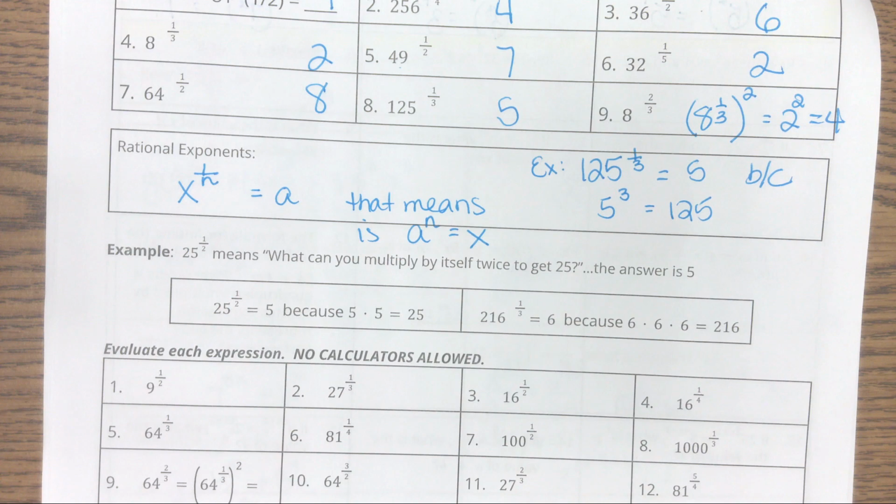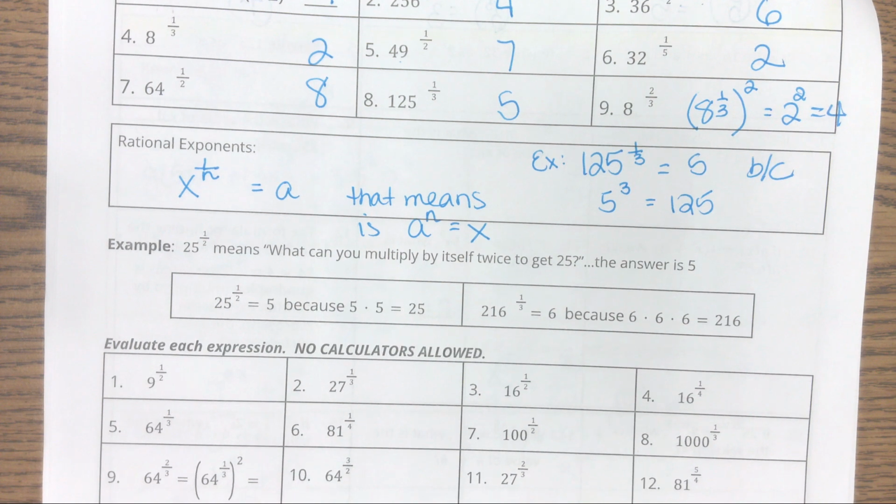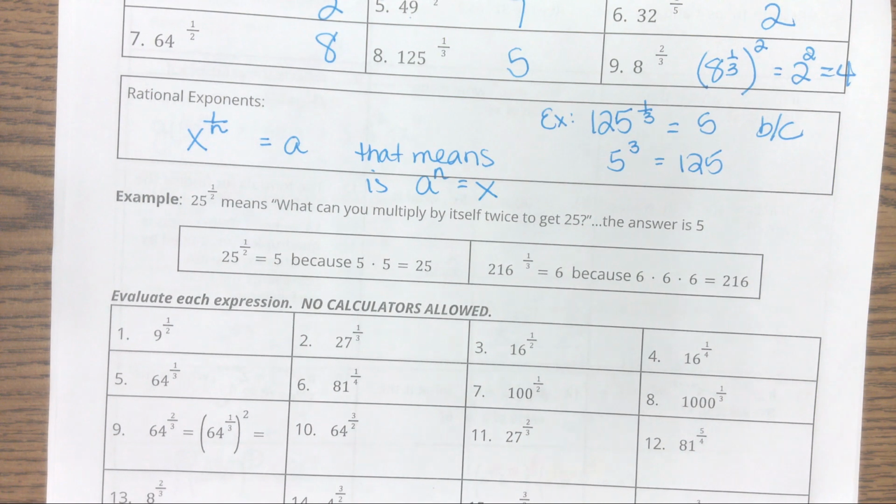Okay, let's do it. This time, no calculators. Use your root card. Everybody's got one, right? Santos, go grab one from the front table there. It's a little blue card.